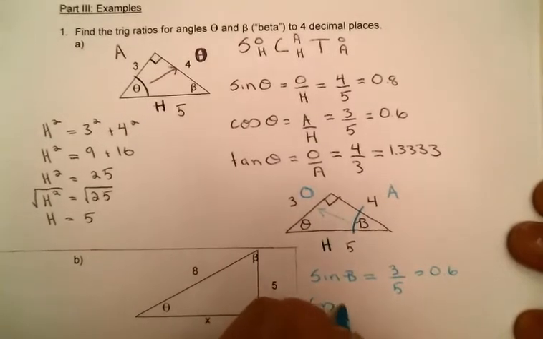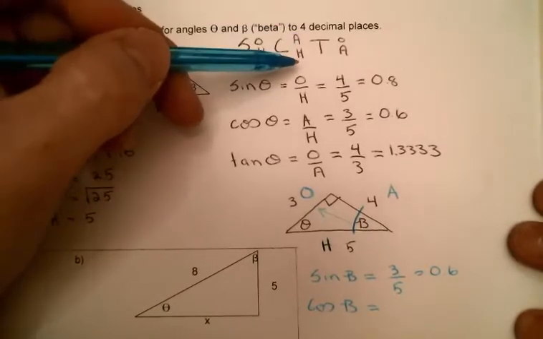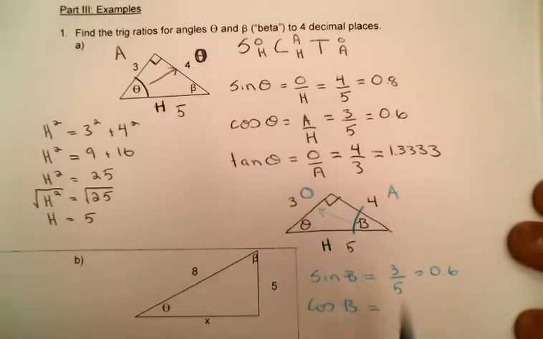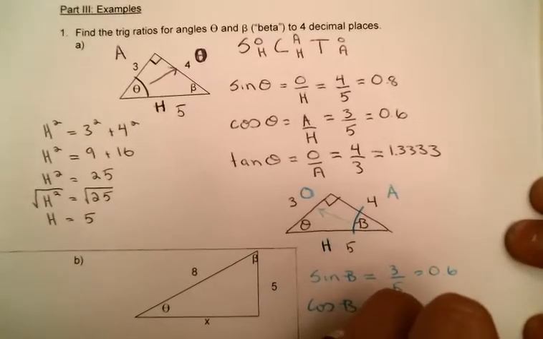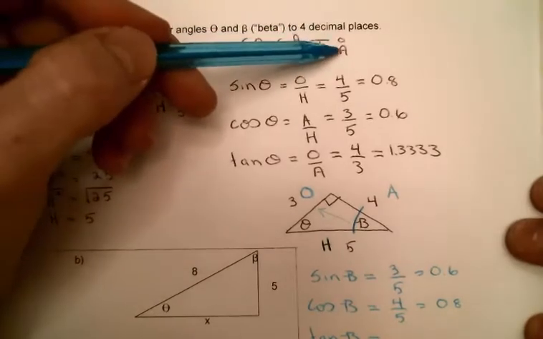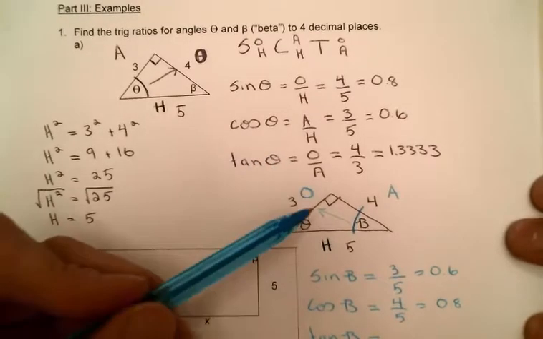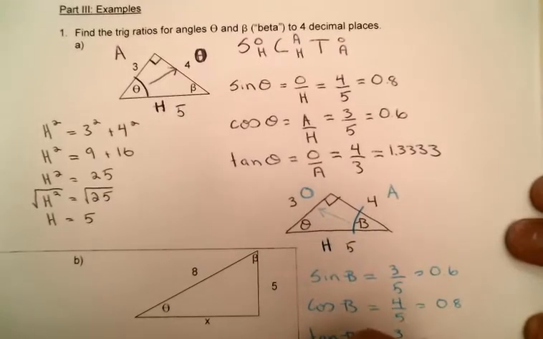Now cos beta. And we look at our SOHCAHTOA. We want the adjacent over the hypotenuse. So my adjacent's 4 over the hypotenuse, 5. 4 over 5, that's 0.8. Tan of beta. Okay, well, again, the opposite over the adjacent when it comes to the tan, or the tangent's the full name. And let's look at our diagram. 3 over 4, which is 0.75.